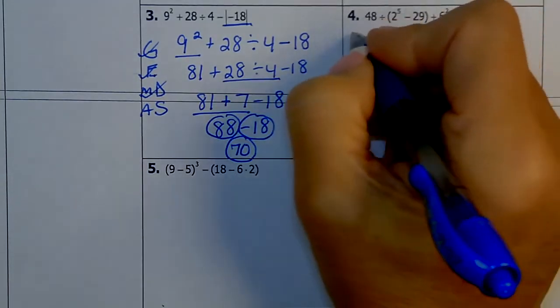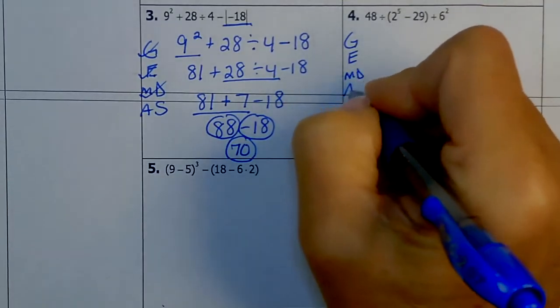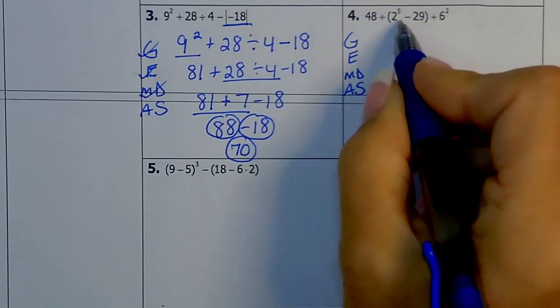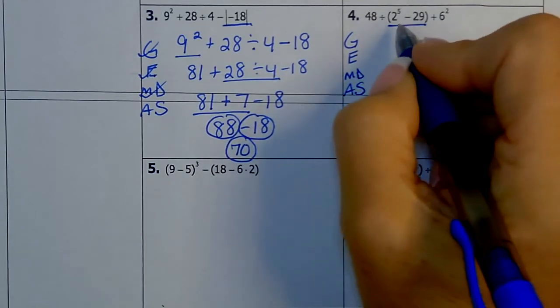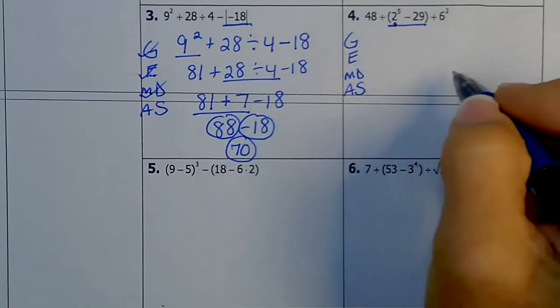Number 4. Grouping. I do have to take care of this grouping inside. And within that grouping, I have to take care of this first.